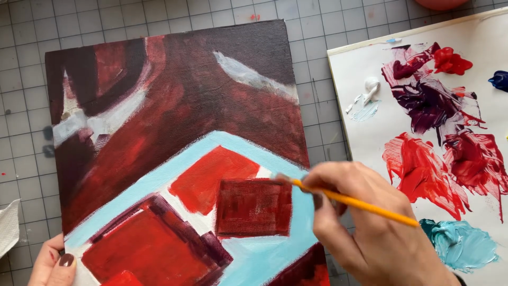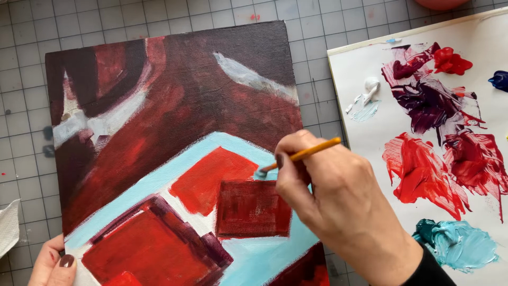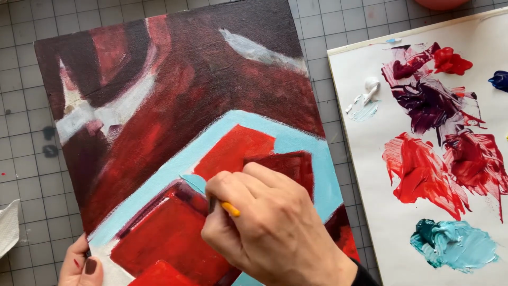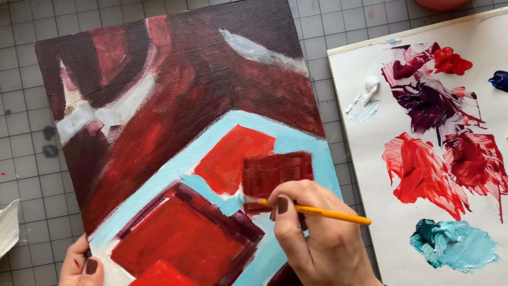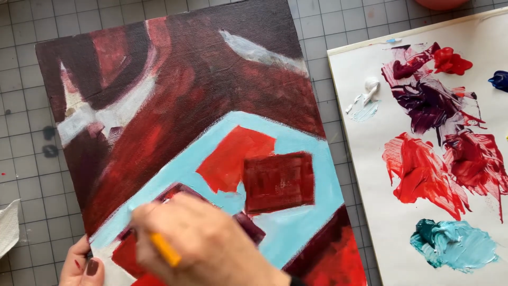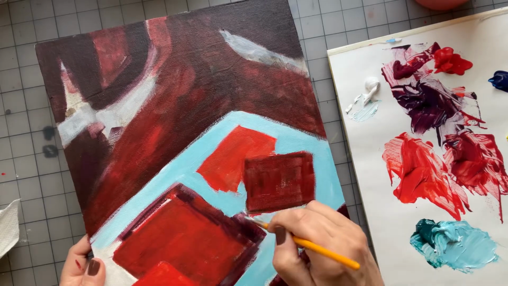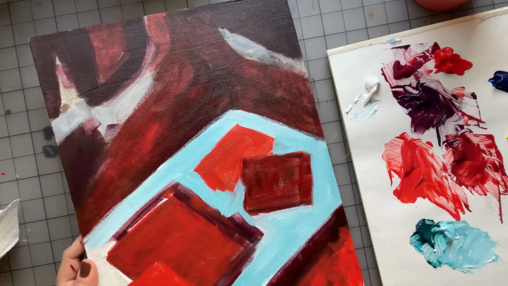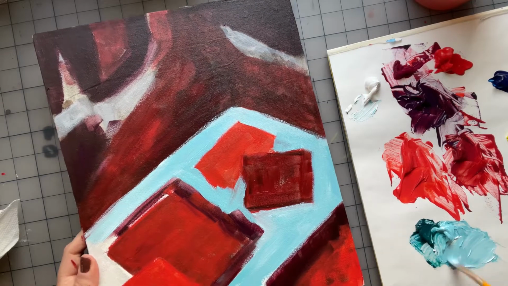We're not doing that lesson today. Today we are practicing applying the paints. And as you can see, I'm not letting any of the canvas show. We don't want the white canvas to show.